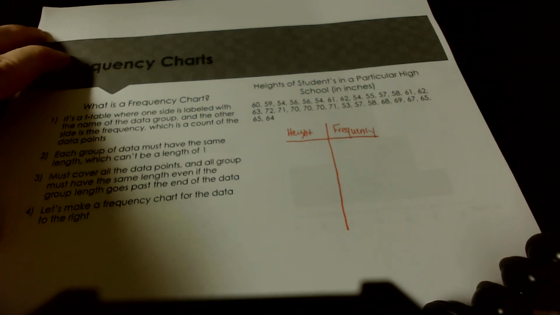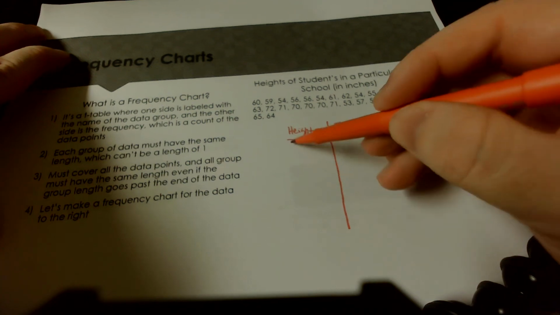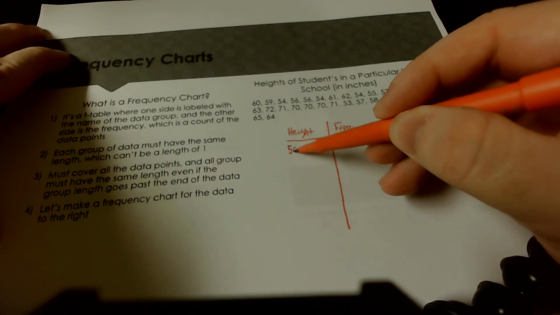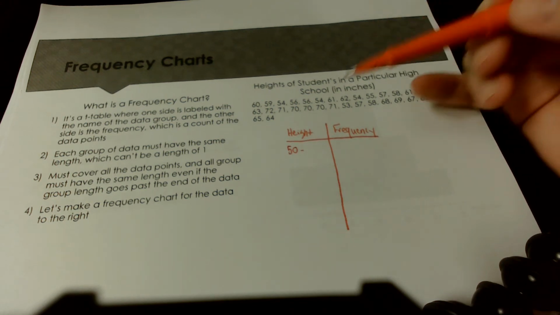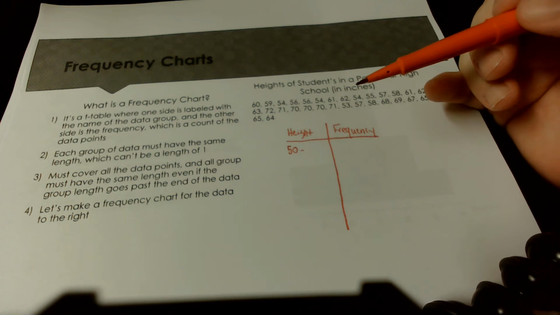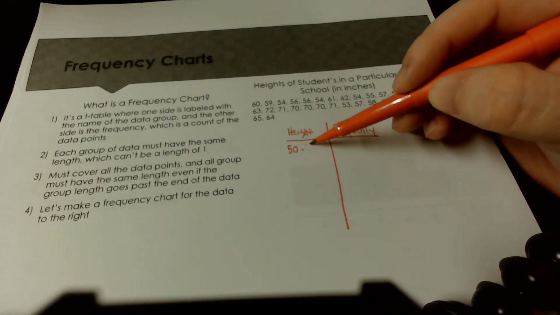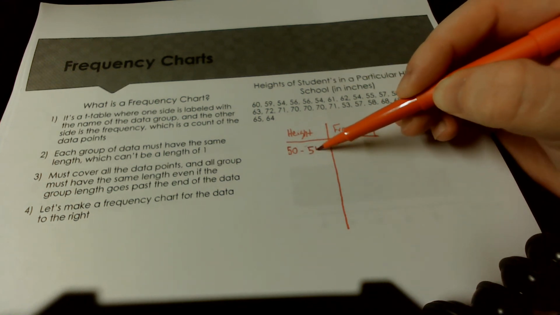Okay, so I'm going to start at 50. Now that's not the lowest point up there, you'll see what I'm going to do. I like a certain thing because I think it flows better. Starting at 50, I'm going to go length of 5, so it's 50, 51, 52, 53, 54. So basically 5 integers.